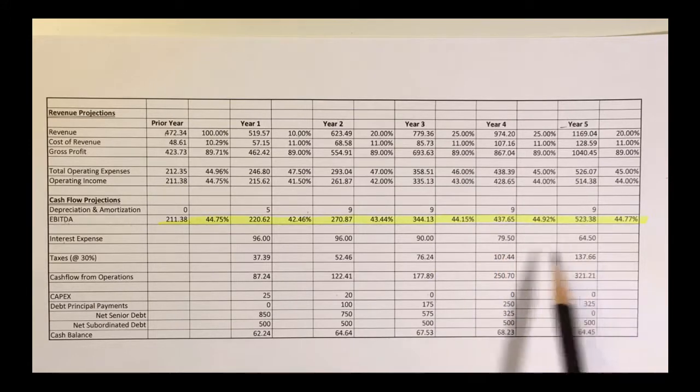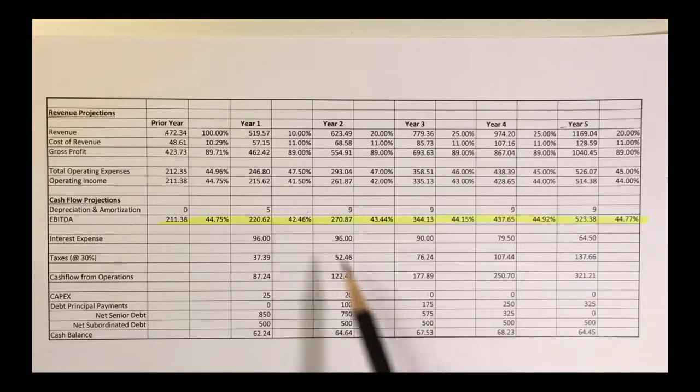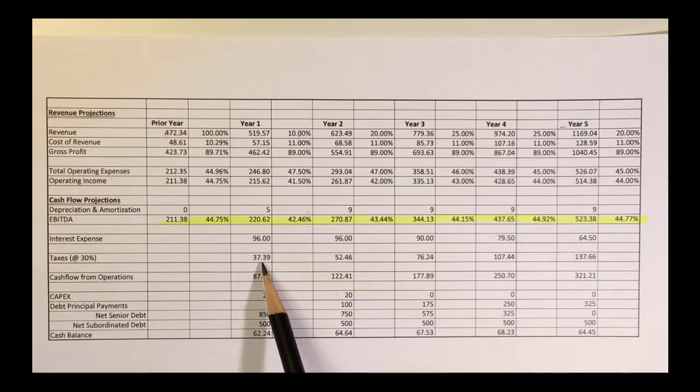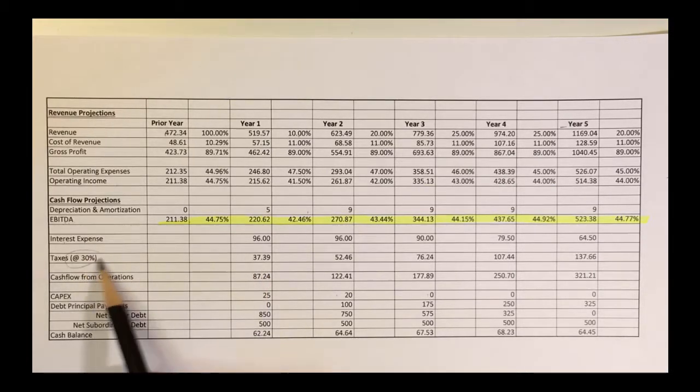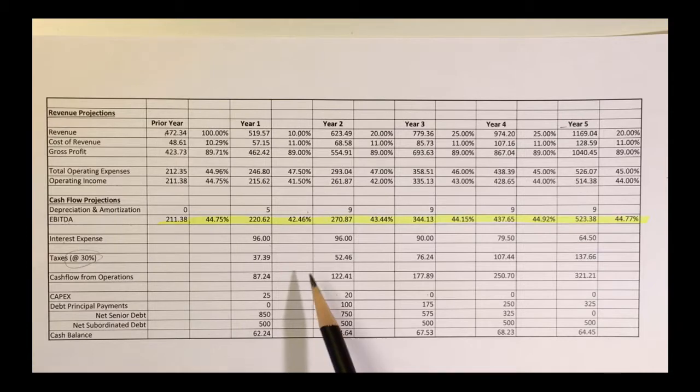And the reason it goes down is because we assume we start paying back some of the debt over time, and so there's less interest. And then we assume that the company, because it has net income at the end of the day, is going to pay some amount of taxes. Here we're assuming 30%, which may, given recent changes in the tax law, be high.